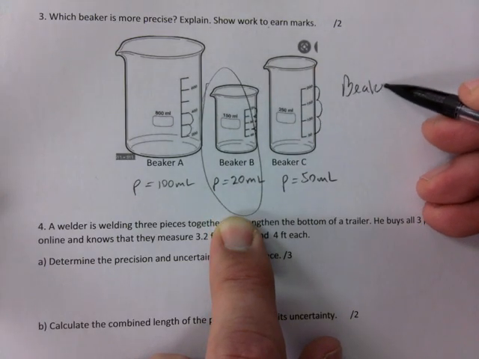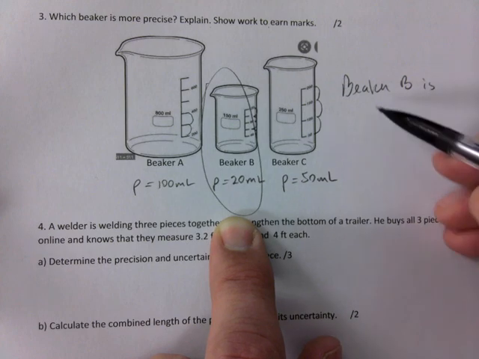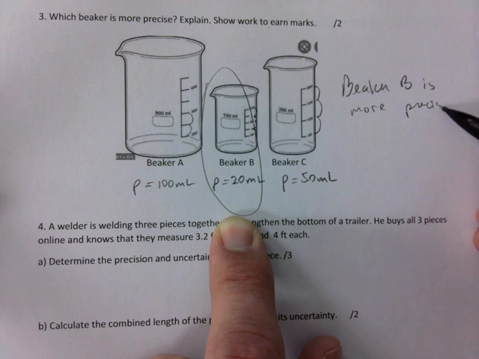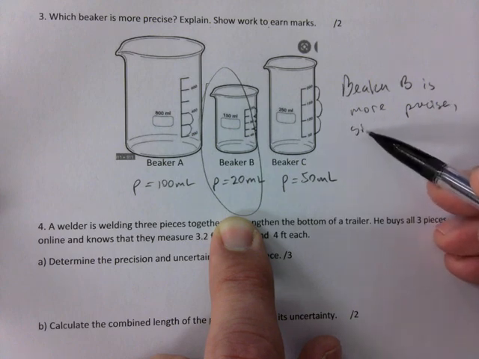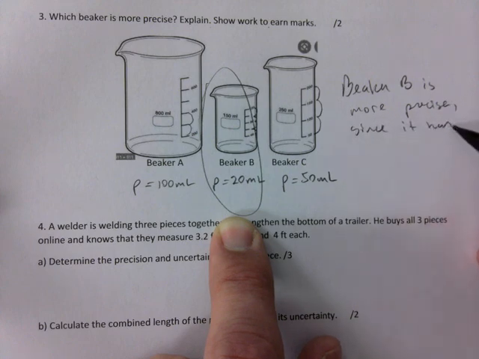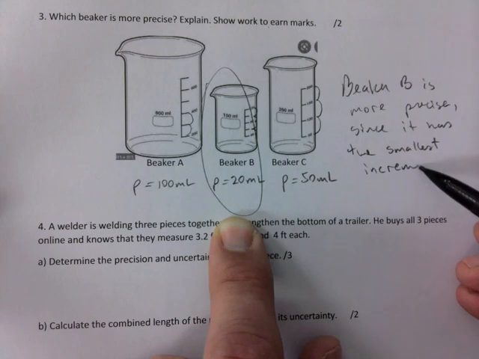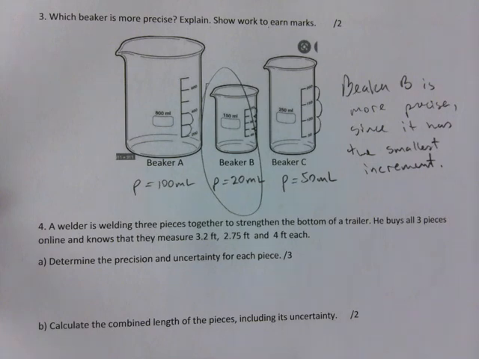Beaker B is the more precise, since it has the smallest increments. Okay, it has the smallest increment, or you can say it has the smallest precision. I'm okay with either one. But whichever one goes up by the smallest amount is always going to be the most precise.